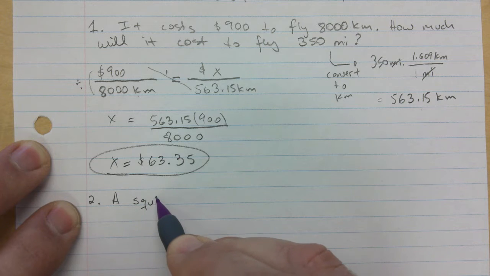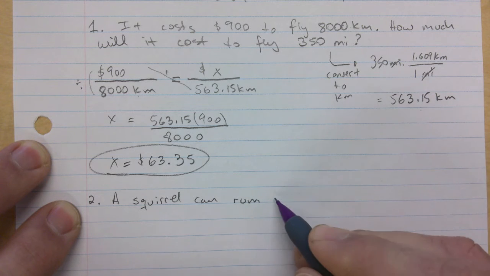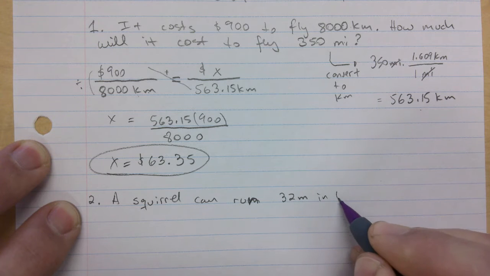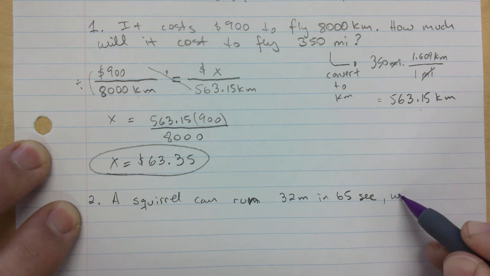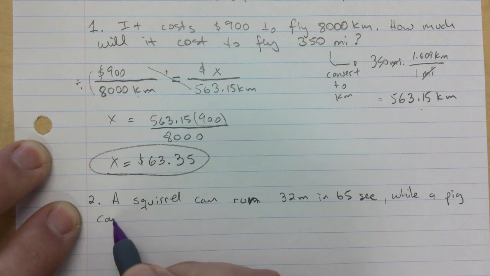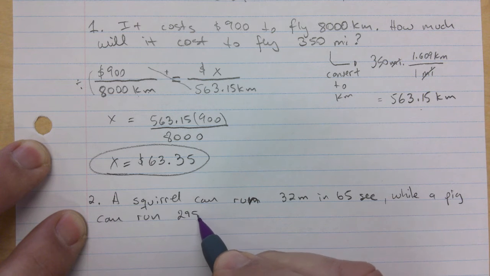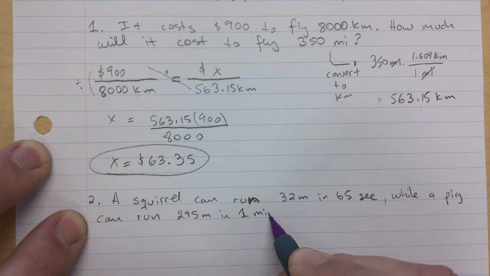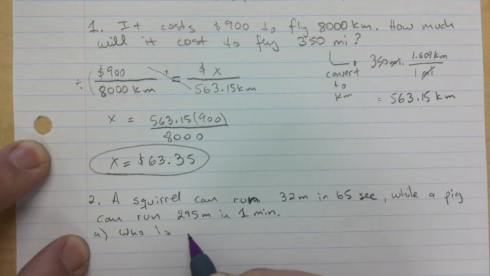A squirrel can run 32 meters in 65 seconds, while a pig can run 295 meters in 1 minute. A, who is faster?